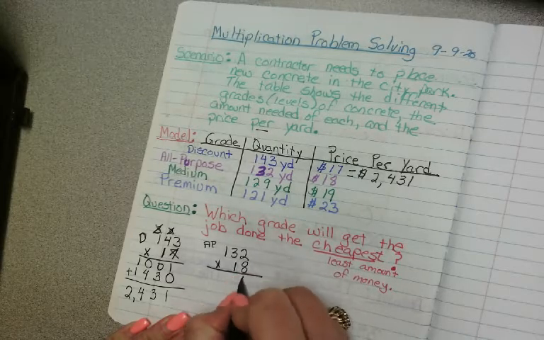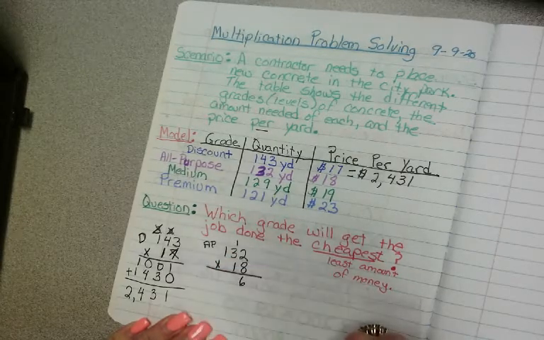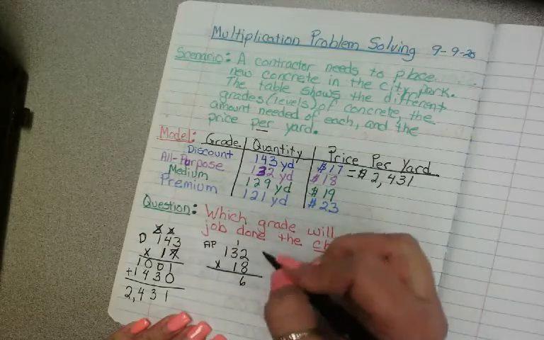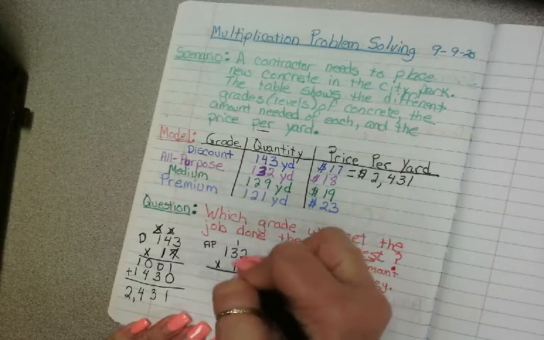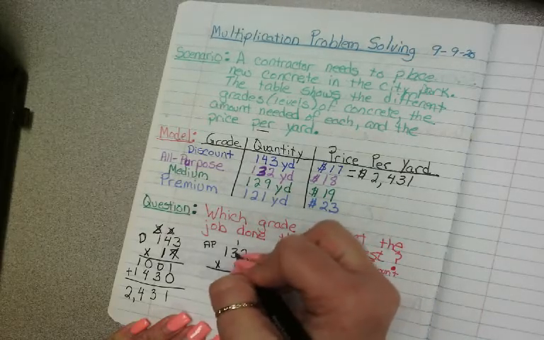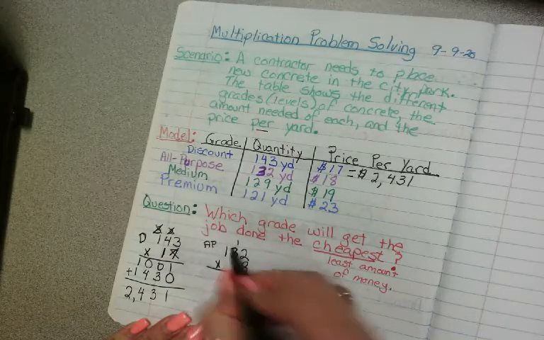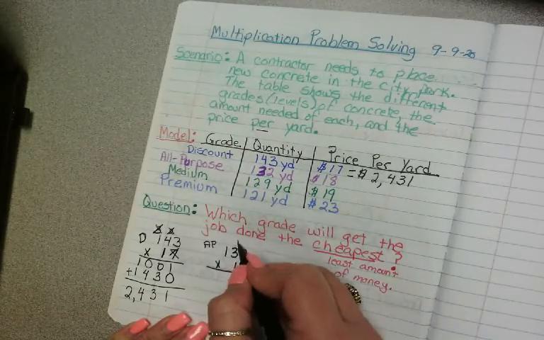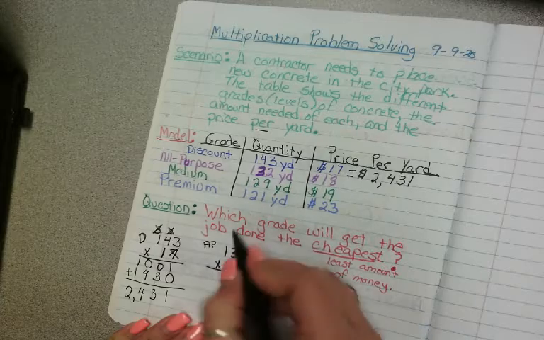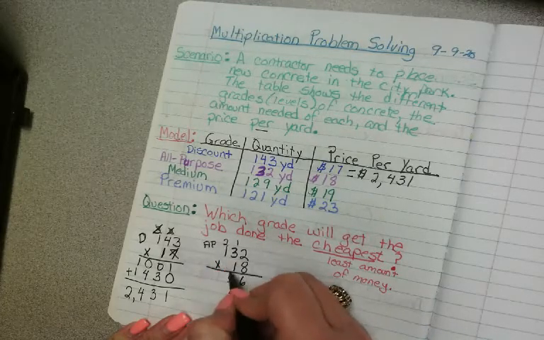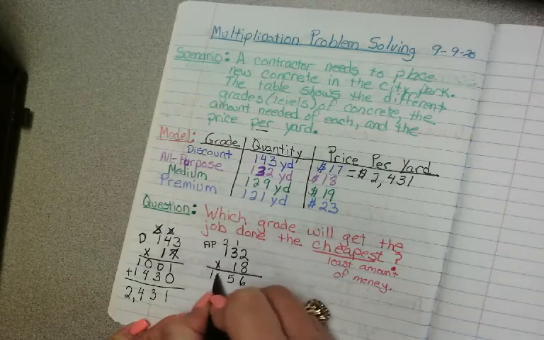So 8 times 2 is 16. I'm going to regroup that 1. Okay. 8 times 3 is 24, plus 1 is 25. 8 times 1 is 8, plus 2 is 10.